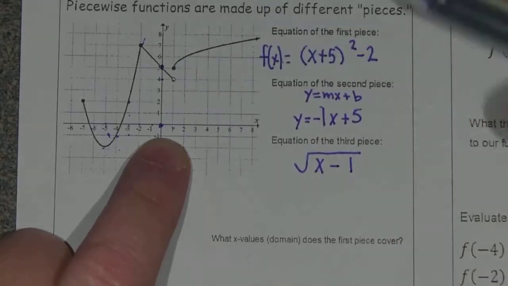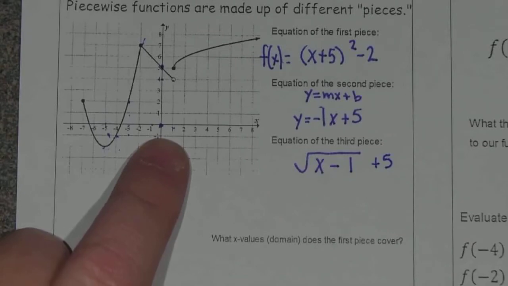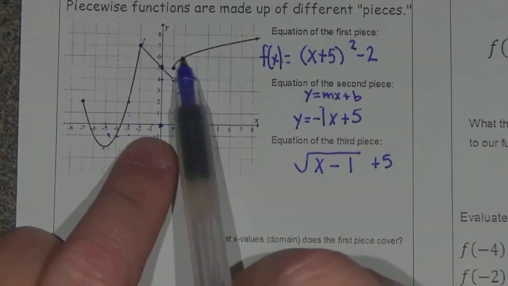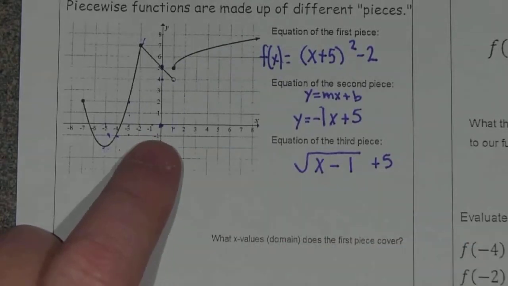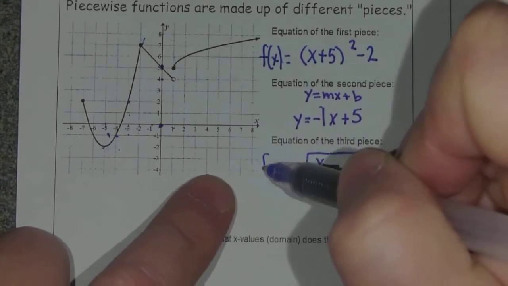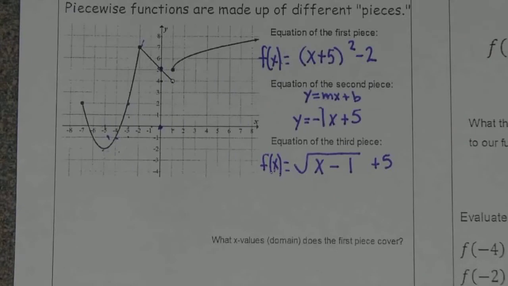And to go up 5, I would have to go +5. I would then need to check my pattern to make sure that it was the right pattern. Did I go up 1, over 1, up 1, over 3, up 1, over 5? I did, so there is not a pattern change. Again, I can do f of x or I could do y equals here.